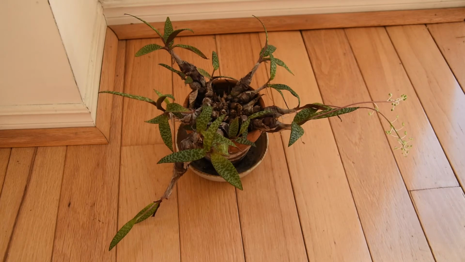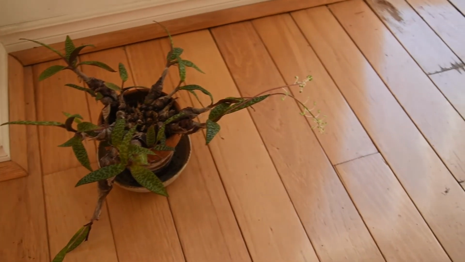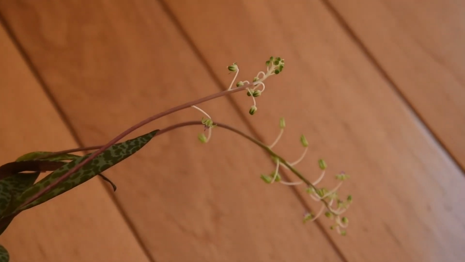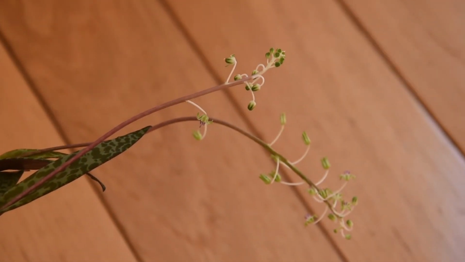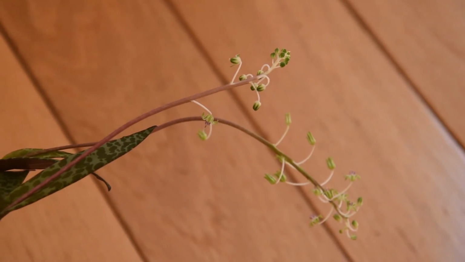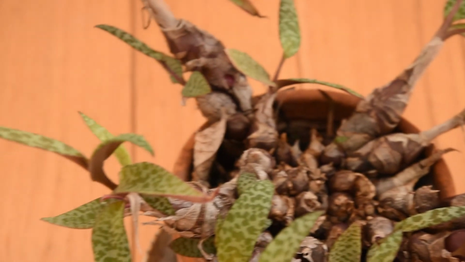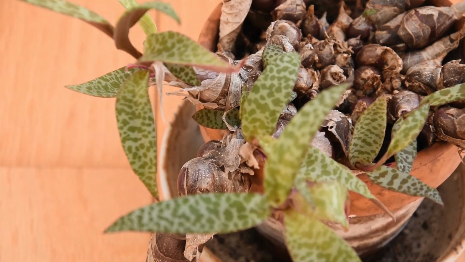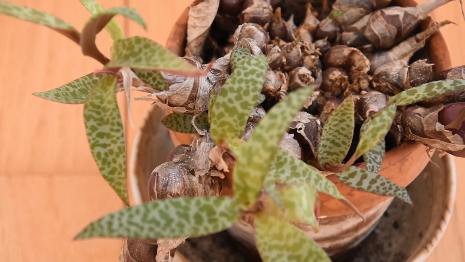This plant is in bloom. Here is the flower. But the beauty of this plant is not in its flower. The beauty of this plant is in its leaves, which are beautifully speckled and very pretty.